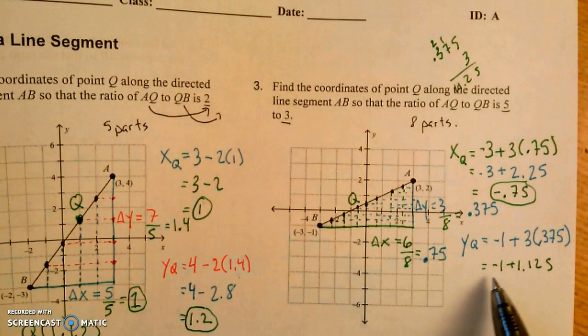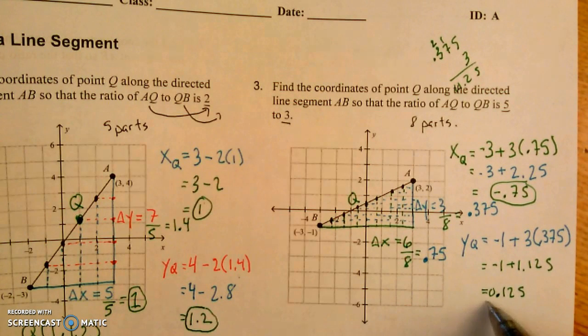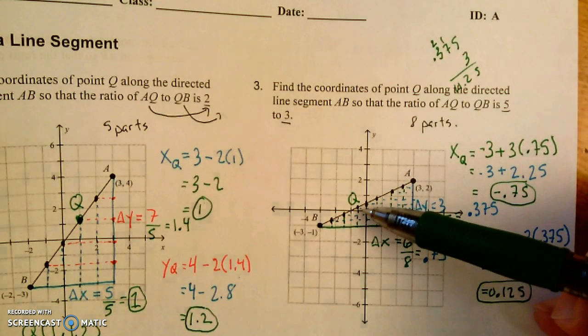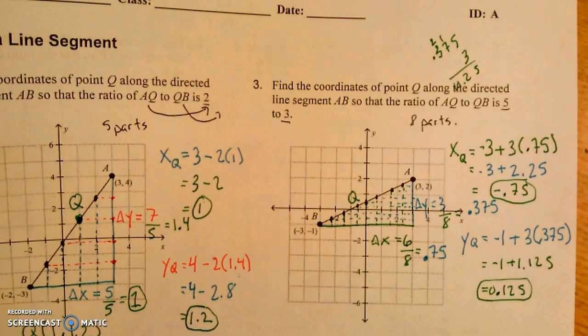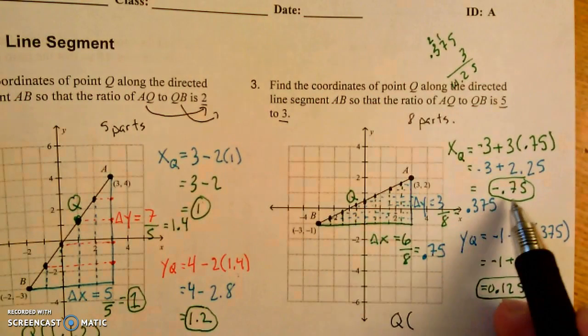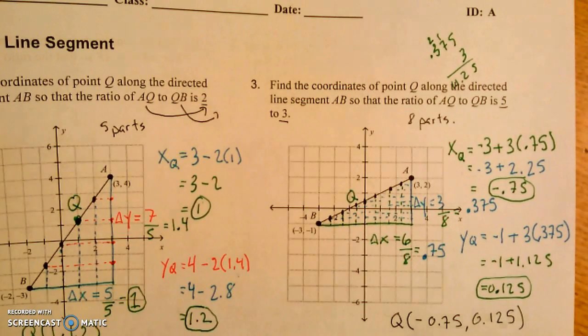So -1 plus 1.125 works out to positive 0.125. If we look here for Q, it is just a pinch above the y-axis, so a slightly positive y works out. So our Q would have coordinates of (-0.75, 0.125).